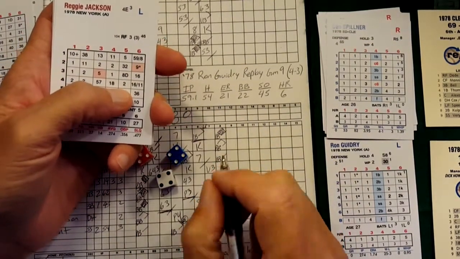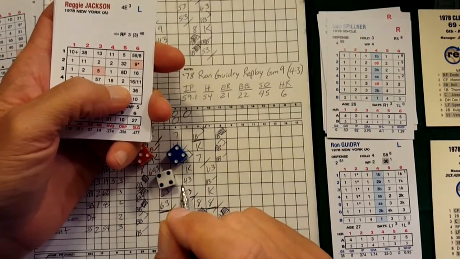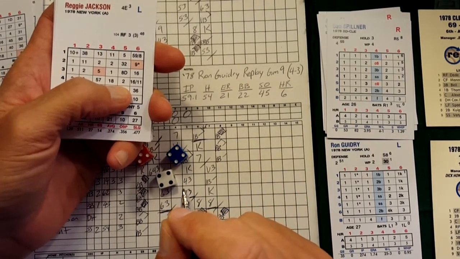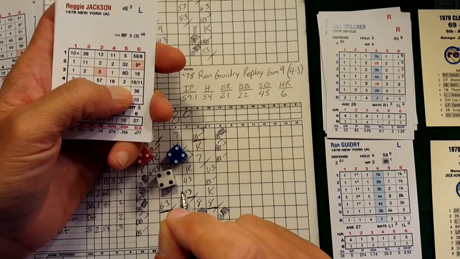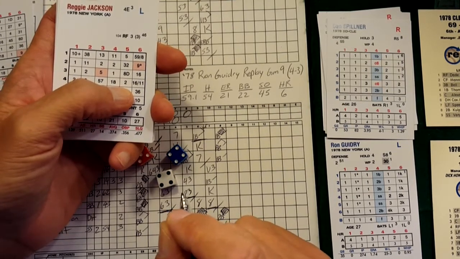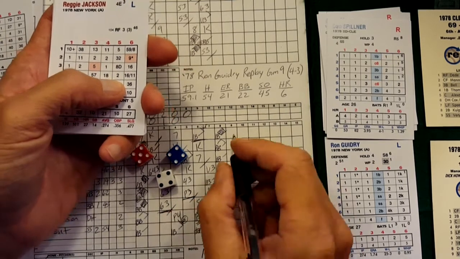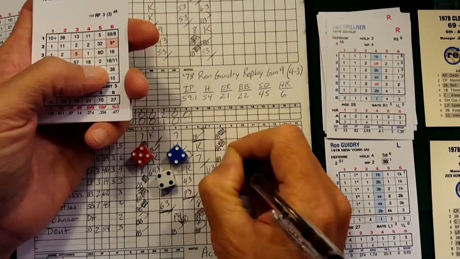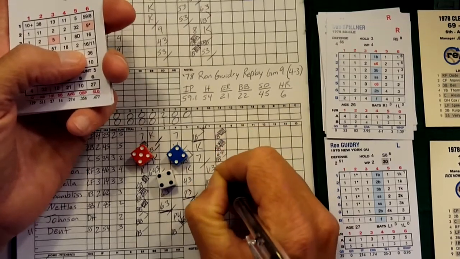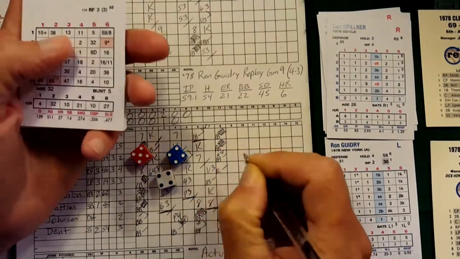Man, they try to turn 2 here, and they got the ground ball to short, but he's going to score. They get the force out at second. It's a fielder's choice.